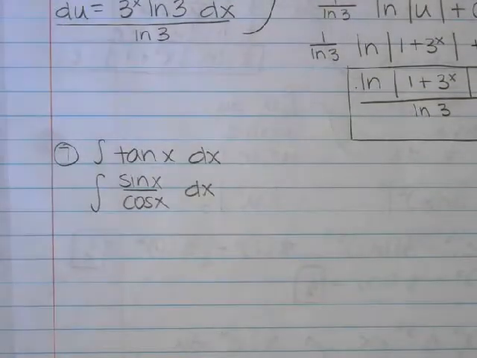Okay, now I want you to think about it. We have 2 different ways this can go. We can think that the u is the cos, or we can think that the u is the sine. So you have to think about derivatives and how they work. Will we get the same answer? It doesn't work both ways. So you just have to think it through.